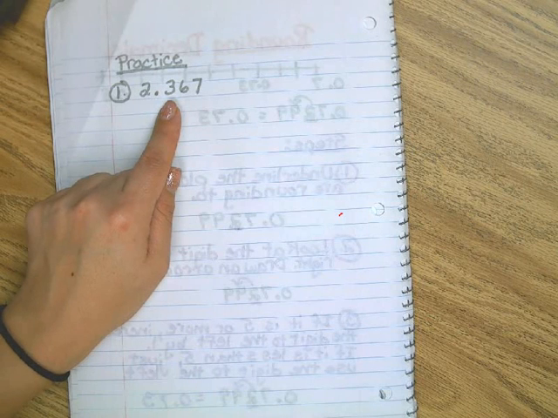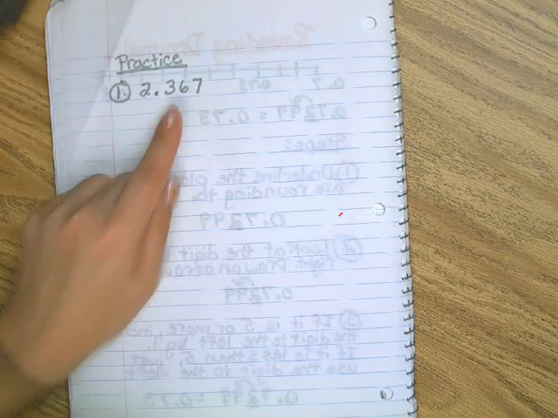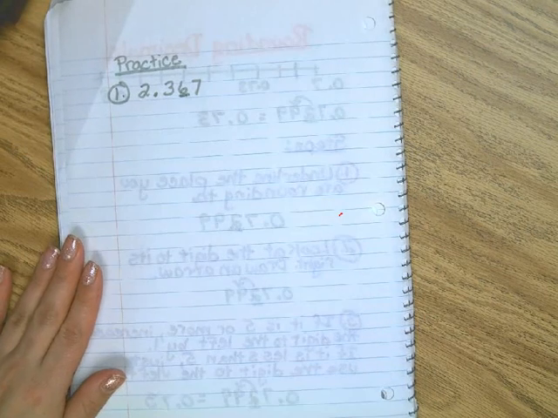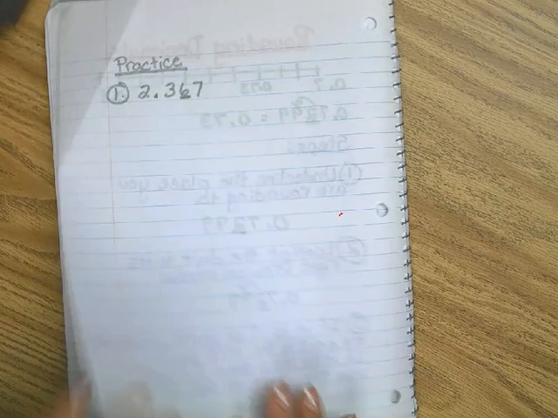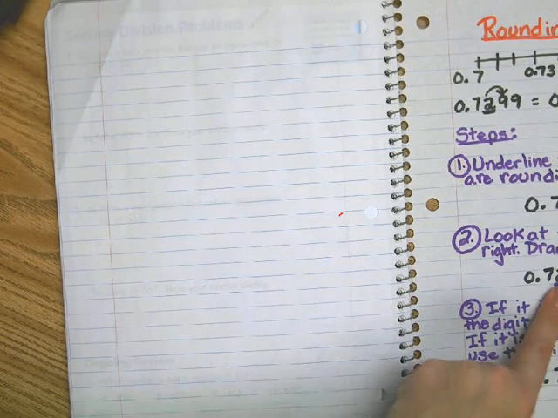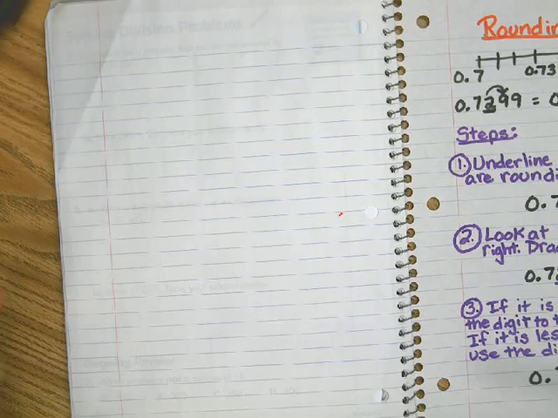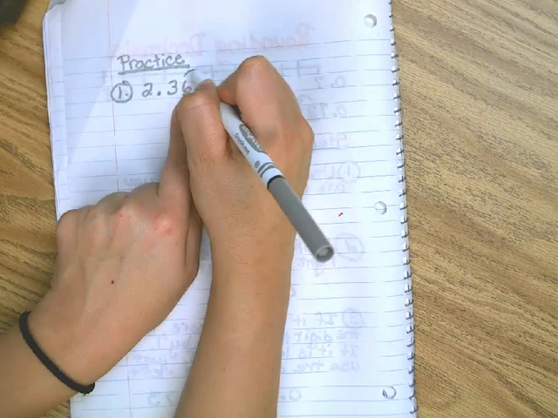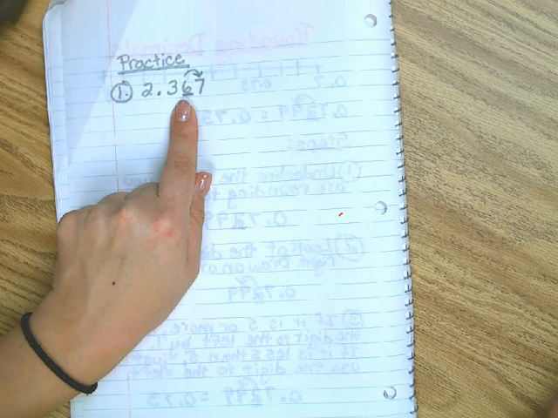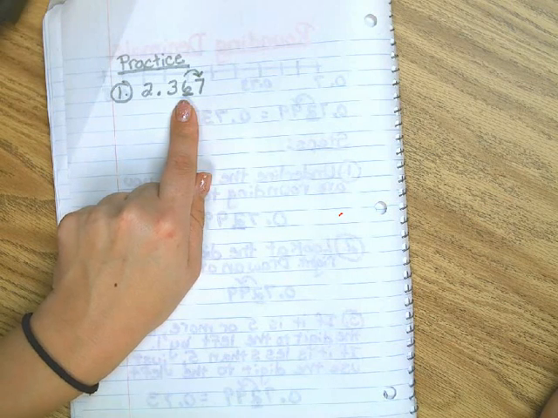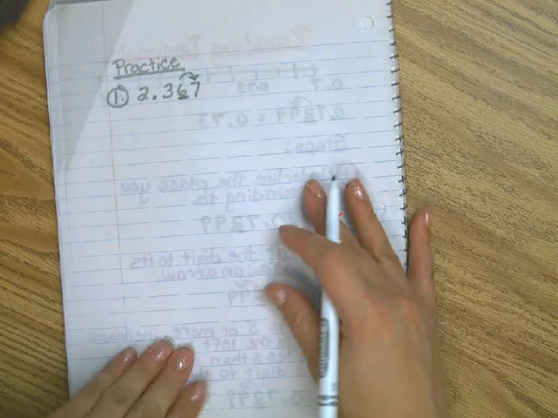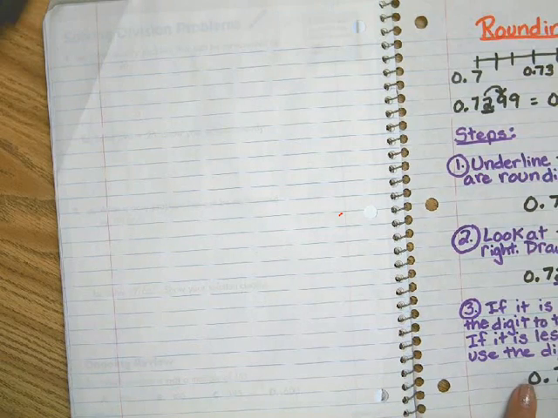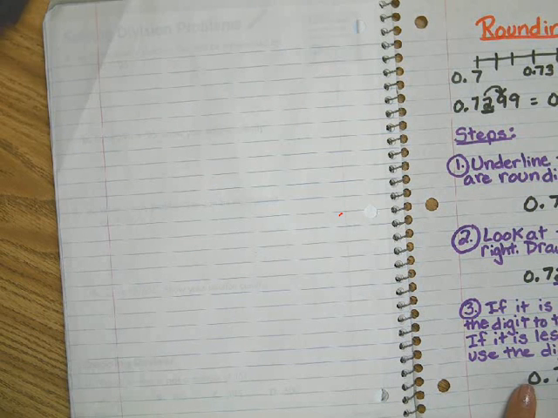Step 1, underline the place you are rounding to. I want you to round this to the hundredths. Which number will I underline? Parker. The 6. That's step 1. Was that hard? Step 2. Look at the digit to its right. Draw an arrow. Did you do that? Okay.